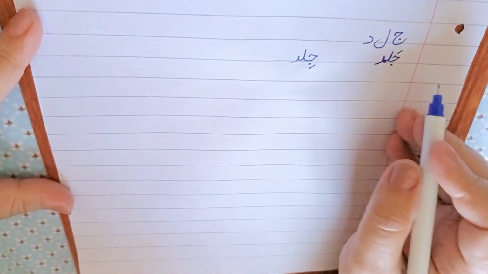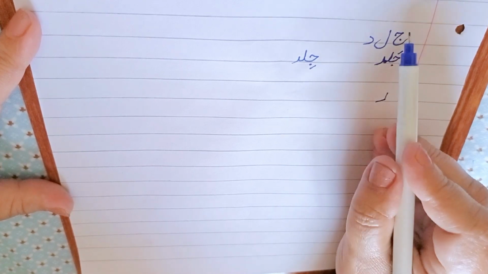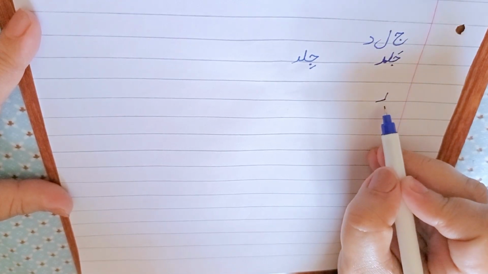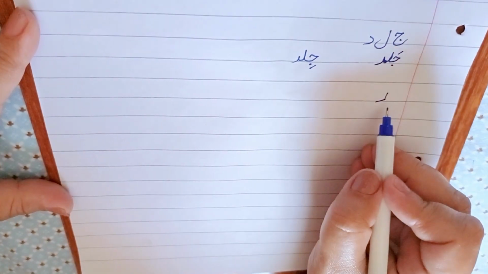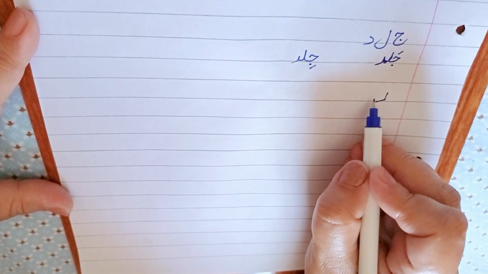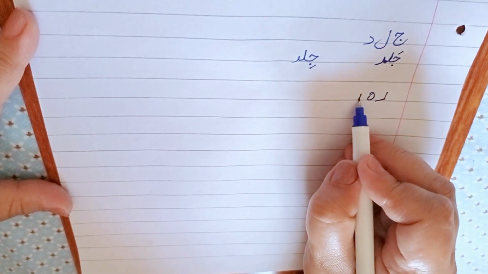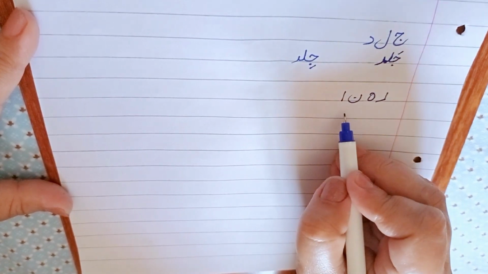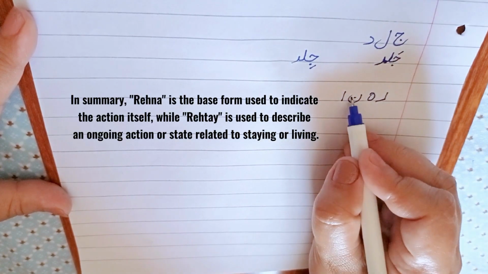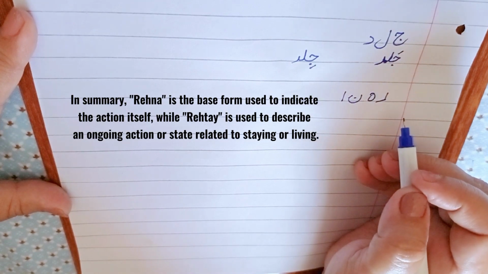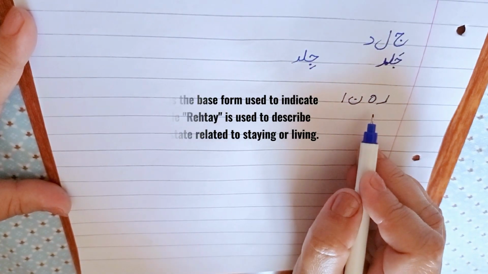Next is the family of Ray. Now in the family of Ray, the same rule will be applied that we have used in the family of Dal, but I want to show you how this letter is written in connected form. When this Ray comes as a first letter, the word is Rehna. Re, He, Noon, Alif. Rehna. Rehna is to live, and Rehte is like live. Like you say that we live in London. So Rehna is to live and Rehte hain is live.